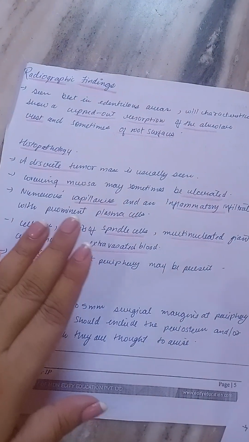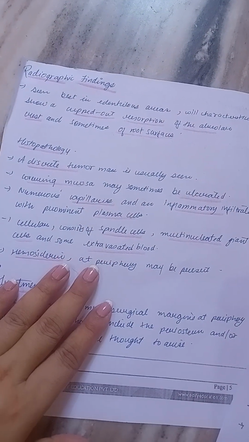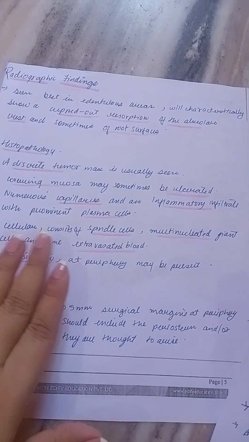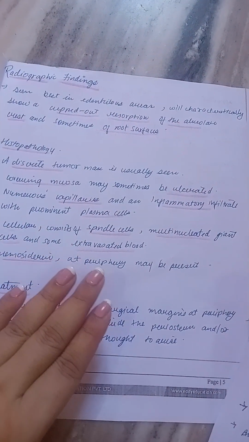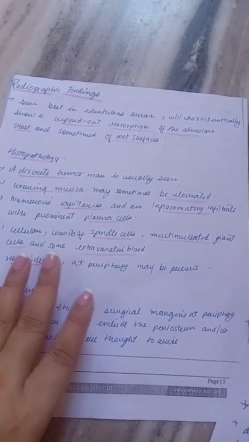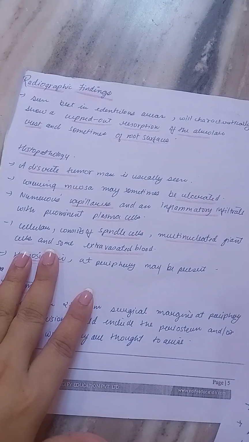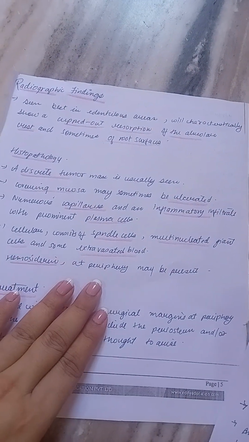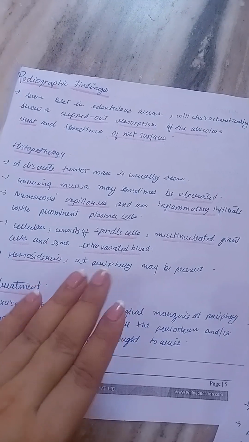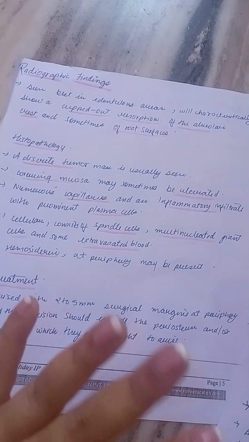Histopathology: a discrete tumor mass is usually seen. Covering mucosa may sometimes be ulcerated. Numerous capillaries and an inflammatory infiltrate with prominent plasma cells. It is cellular and consists of spindle cells, multinucleated giant cells and some extravasated blood. Hemosiderin at the periphery may be present.